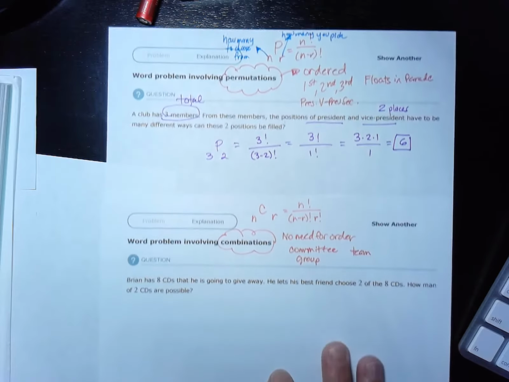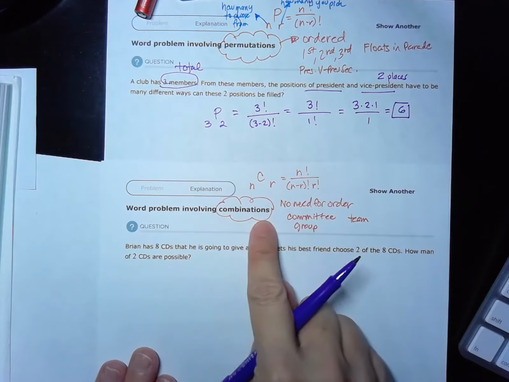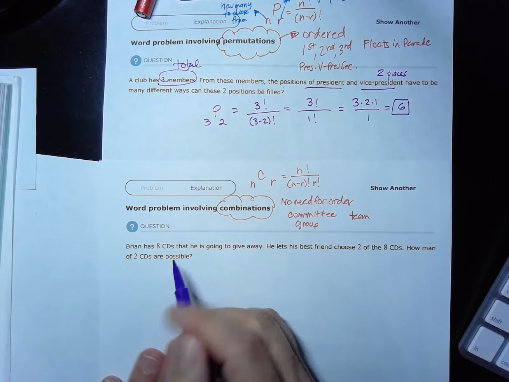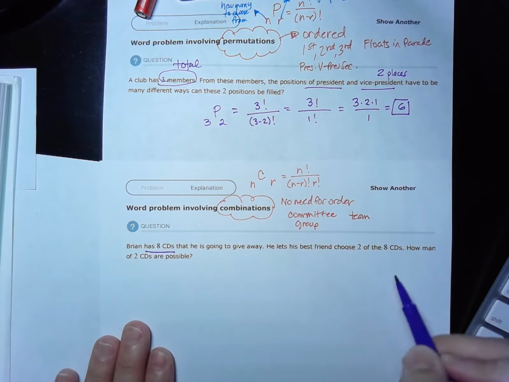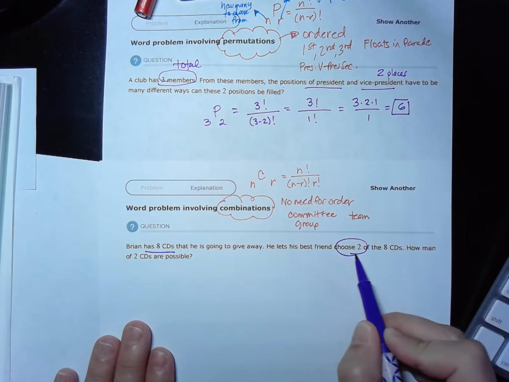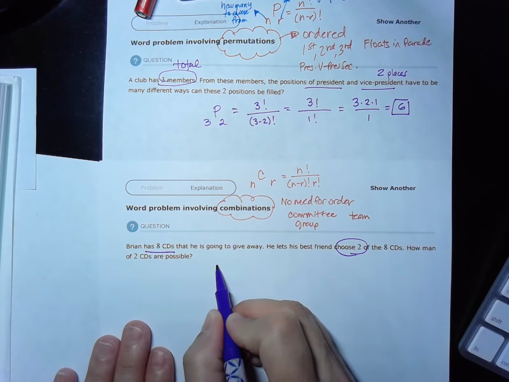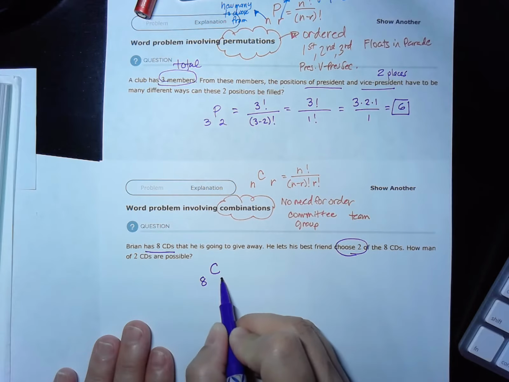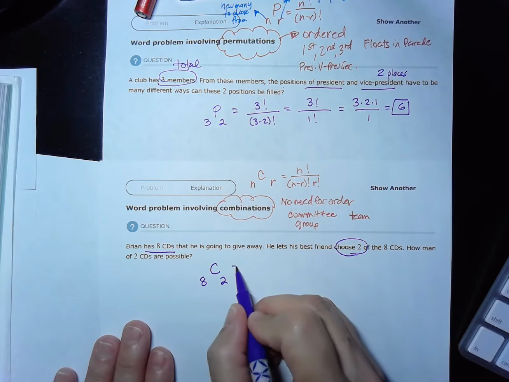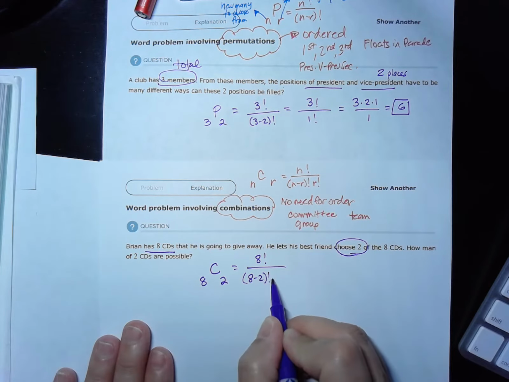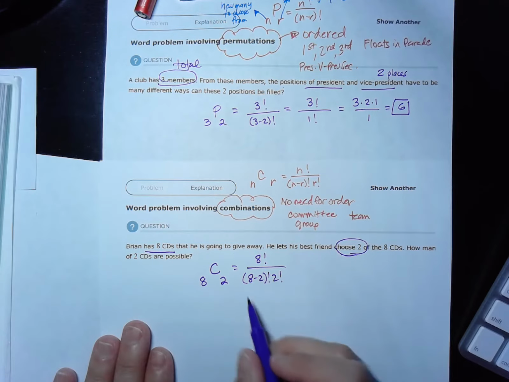Okay, let's look at our problem down here. Remember, they're not going to give us the title. We're going to have to know that this is a combination. So I know this one's a combination because he's got 8 CDs and he's going to let his friend choose 2. Okay, choose 2. So this one's a combination. I have 8 to pick from. Am I choosing 2? So I get 8 factorial over 8 minus 2 factorial times 2 factorial. So that is 8 factorial over 6 factorial, 2 factorial.